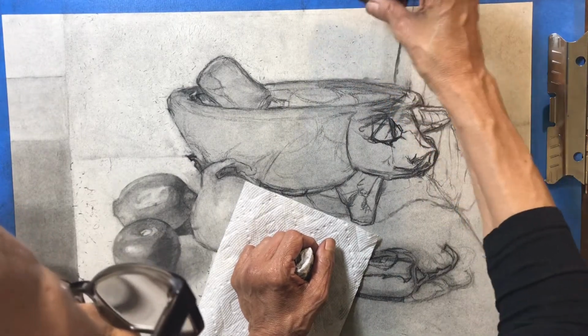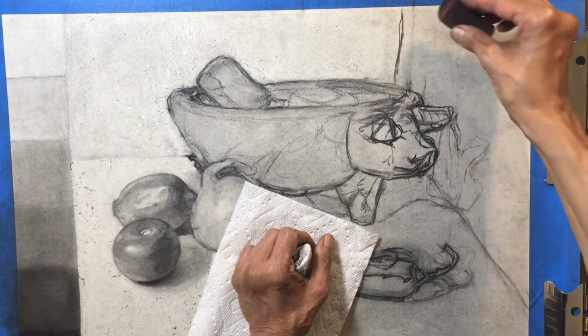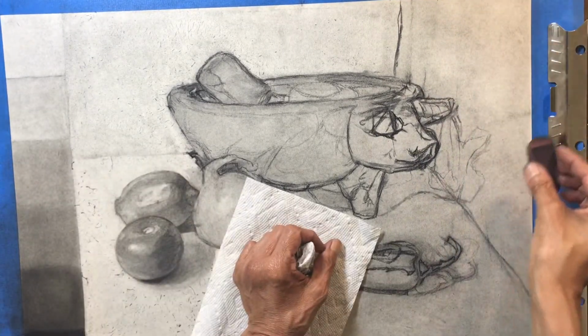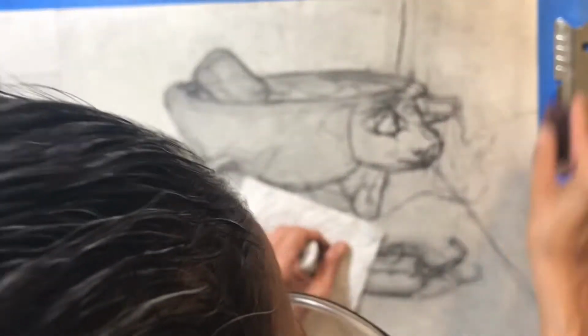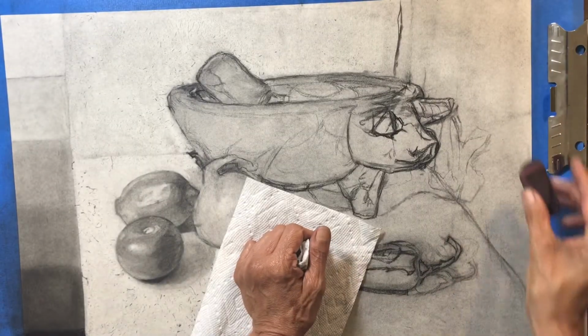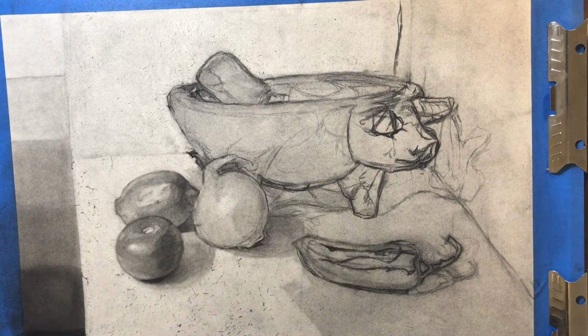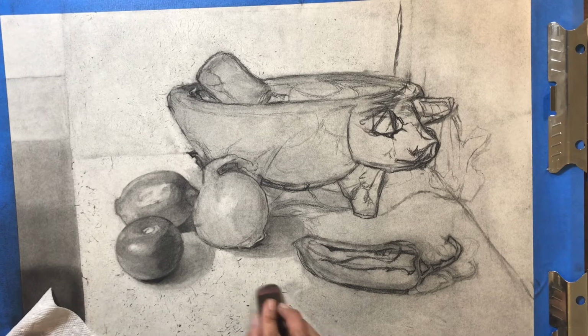and not worry that it gets a little too dirty, because if it does, I'm just going to use that as smudging a little bit of the excess value that I have down here, smudging that around. So this comes over like this.